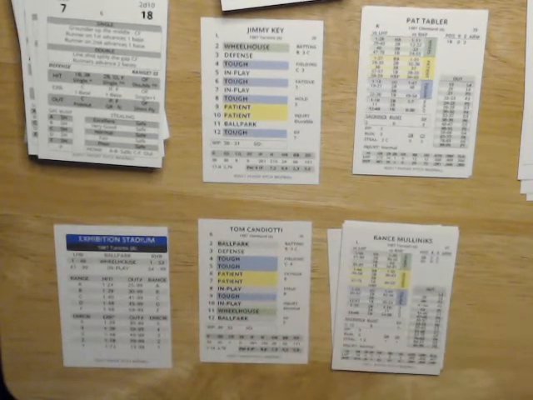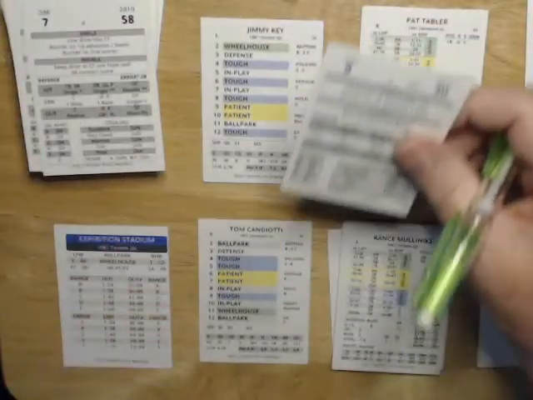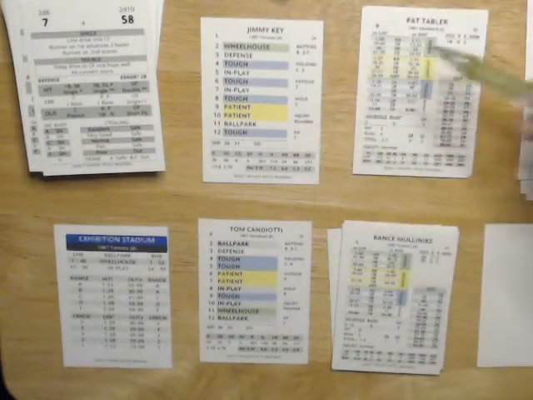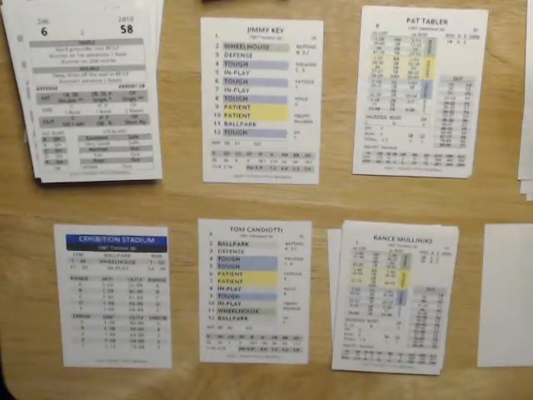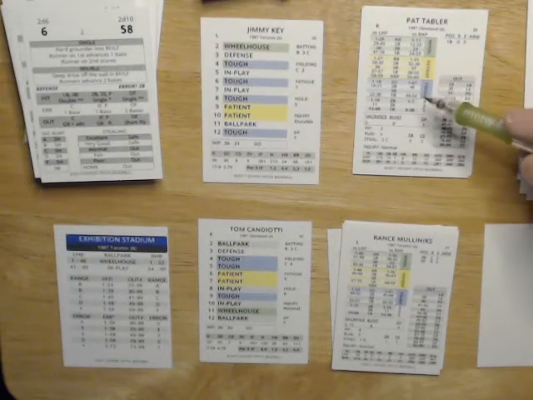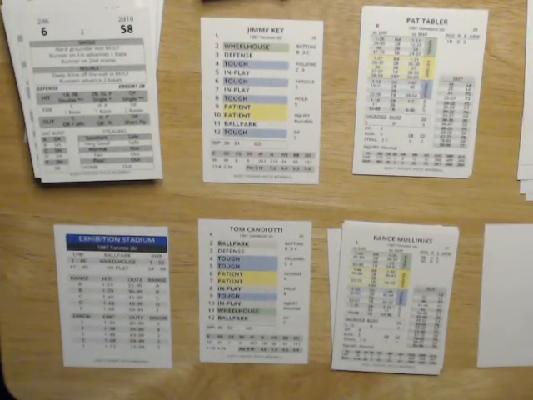Okay, top of the third, Pat Tabler. To 8. It's tough versus the lefty. 18. That's probably a good one. I'm having a hard time seeing here. He struck him out, just right in the range.